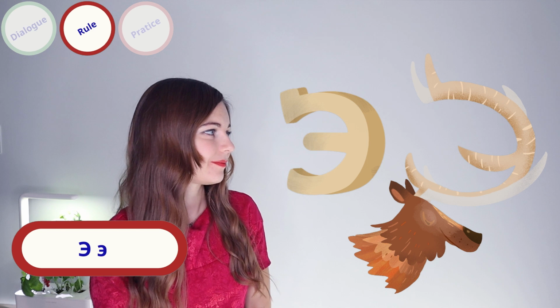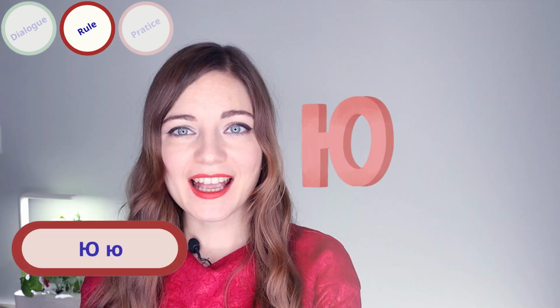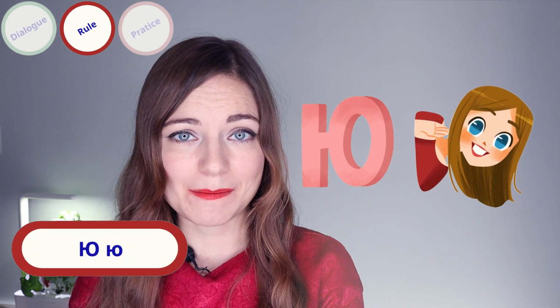Letter E as in elk. U. This is the first letter of my name, U. And finally, the last letter of the Russian alphabet, letter Ya. Ya is the last letter of my name, and it's also a real word in Russian. It means I. Ya, I.